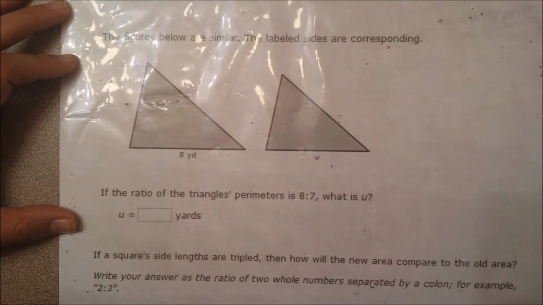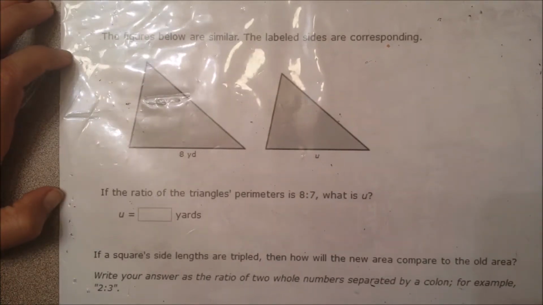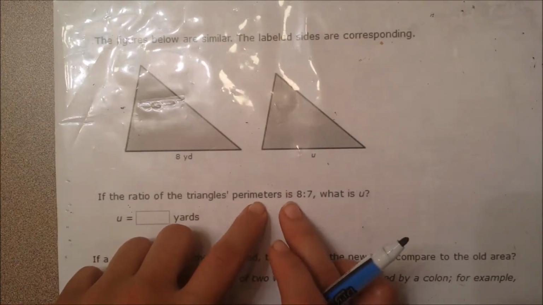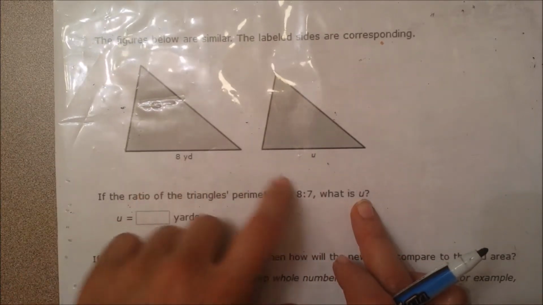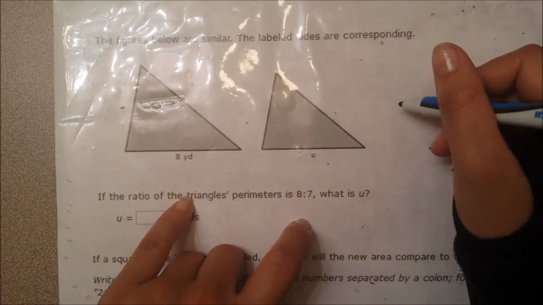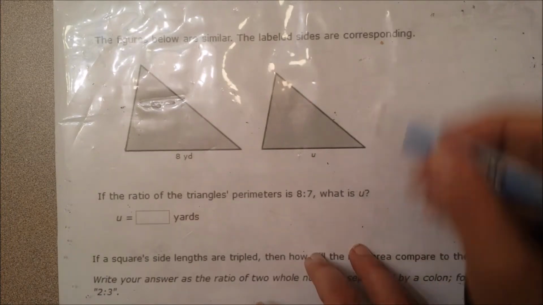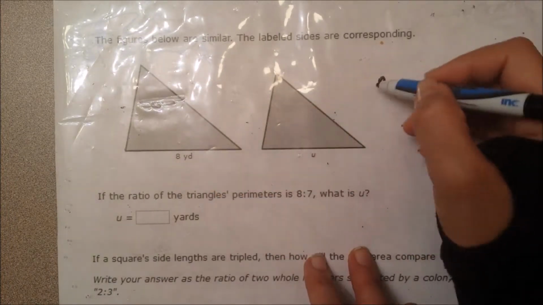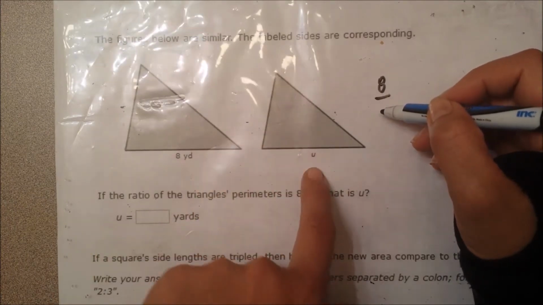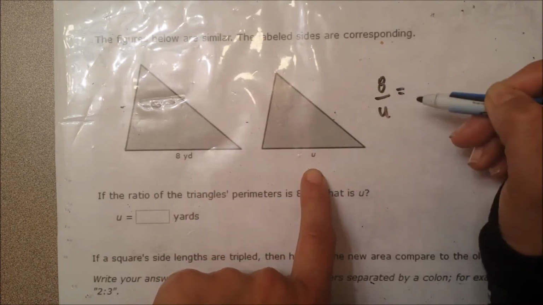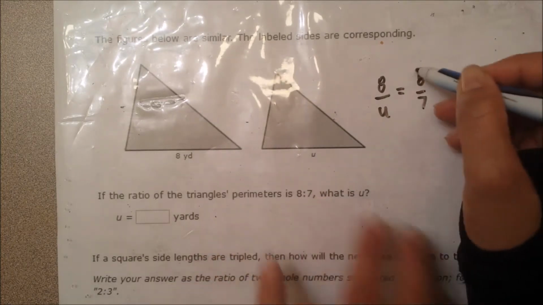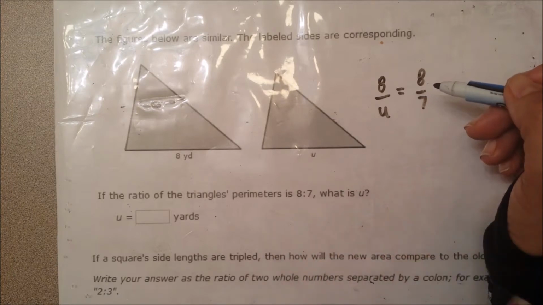All right, let's do one more example. The figures below are similar. The ratio of the triangle's perimeters. Now remember, if it's perimeters, just regular. 8 to 7, what is U? Okay, the ratio is 8 to 7. So you put A1 over A2, so side to side, side to side. So this side is 8, this side is U, equals the perimeters, 8 to 7. So 8 to 7. Because it's perimeter, you don't square it, you don't cube it, it's just what it is.